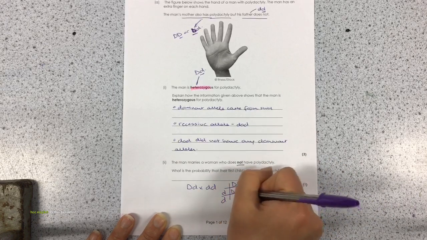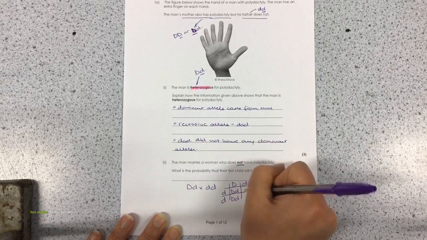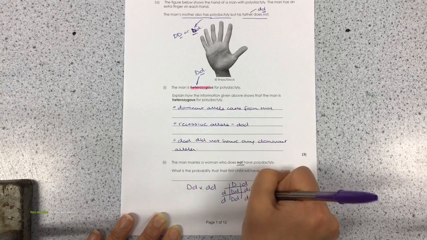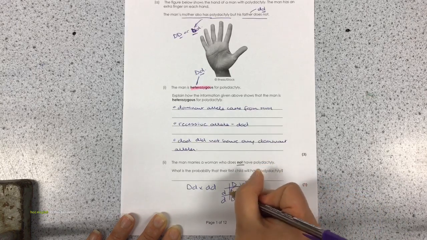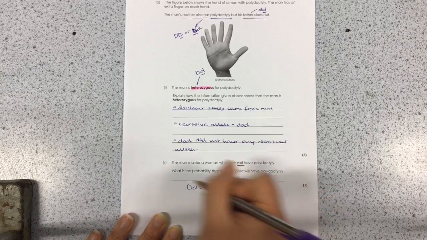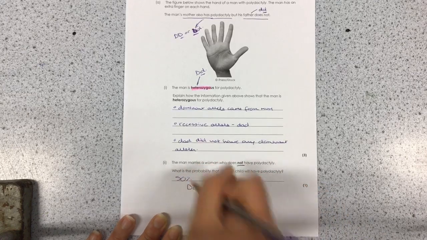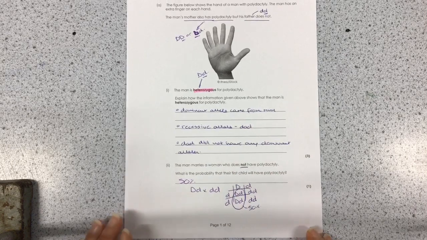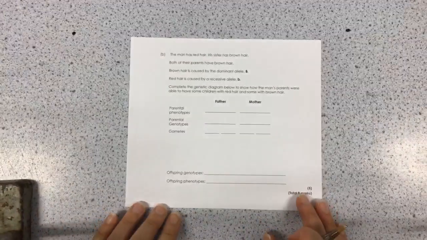You should find that the ratio is 50% chance. So fill it in. Having polydactyly, it is 50% chance. And that's what you'd write there. 50% chance. Okay? That's how you'd work that one out. Then, a very difficult question came up that threw quite a few people.